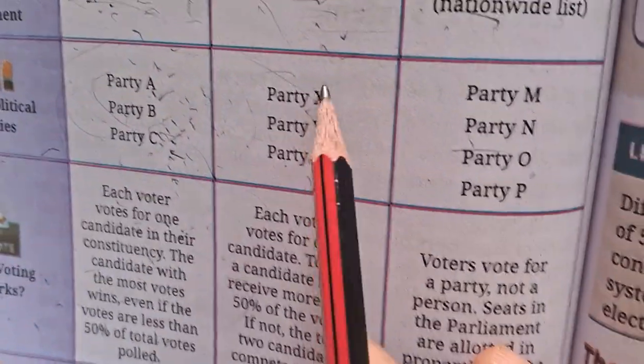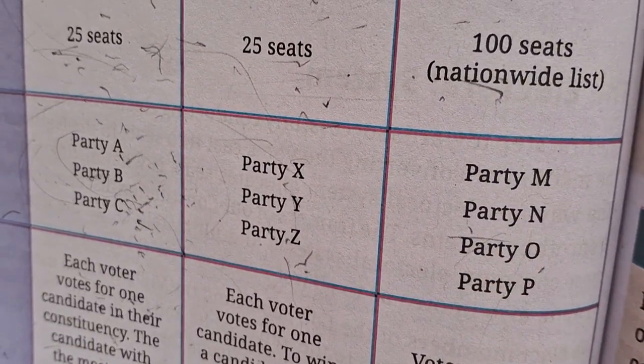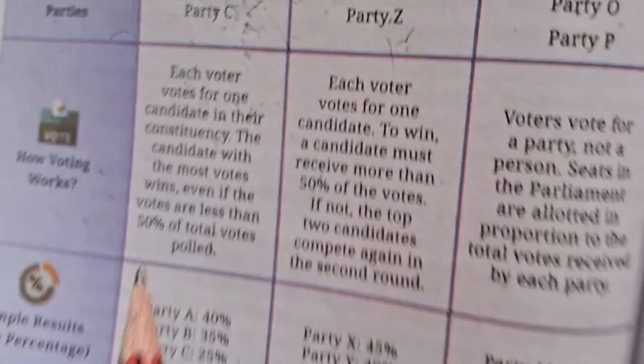In the second state, the same thing will happen, and in the third also. Everyone will cast their vote.